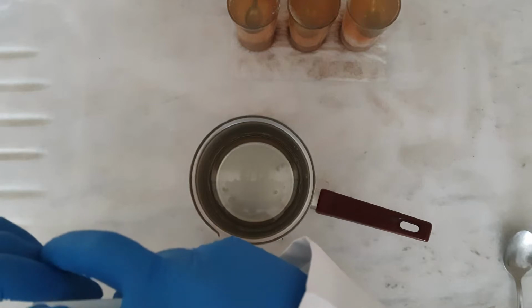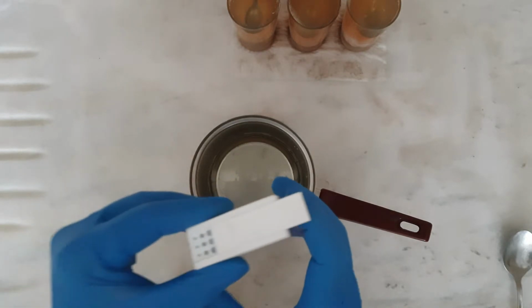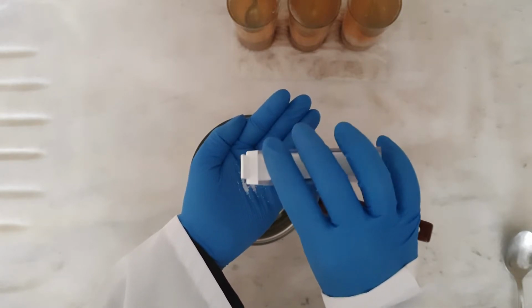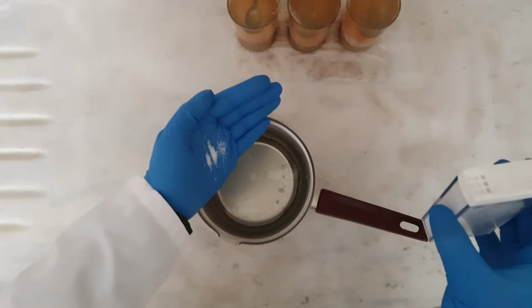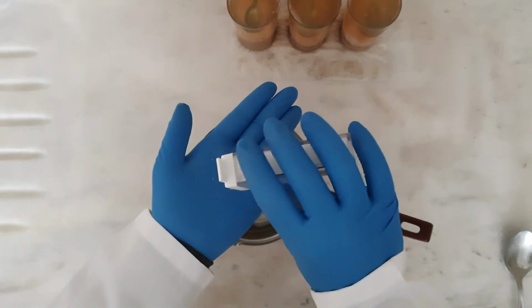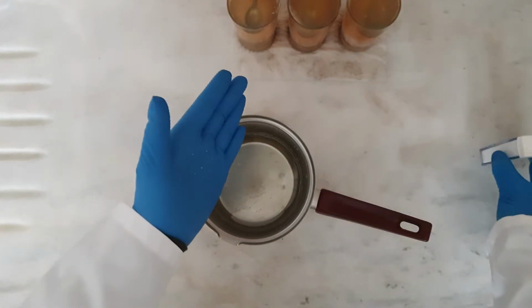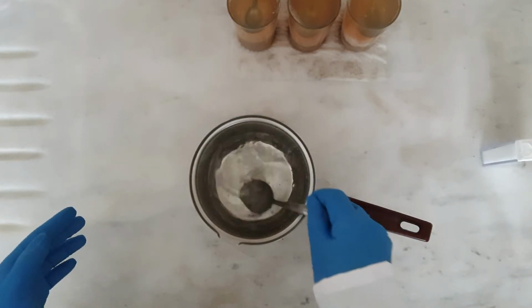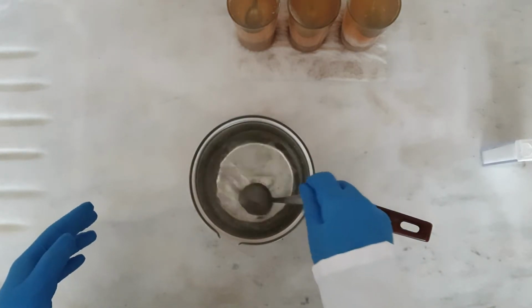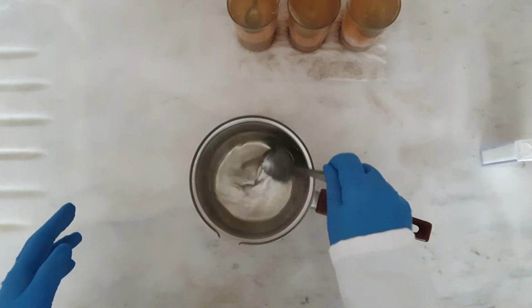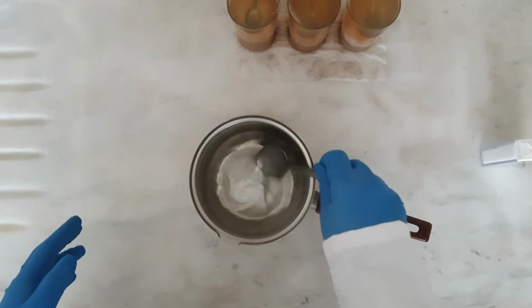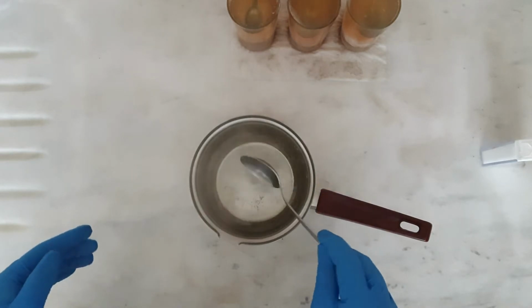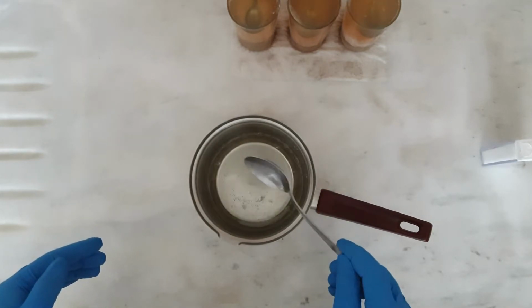Now I add a pinch of salt. That would be enough. After I mix it, I will let it cool down. We're just going to wait a few hours.